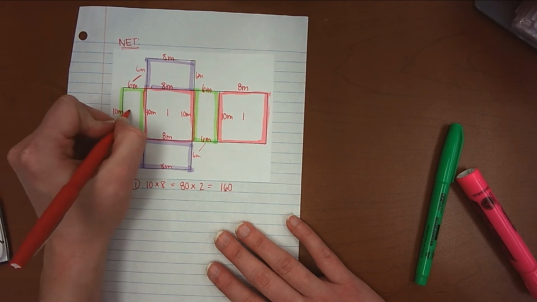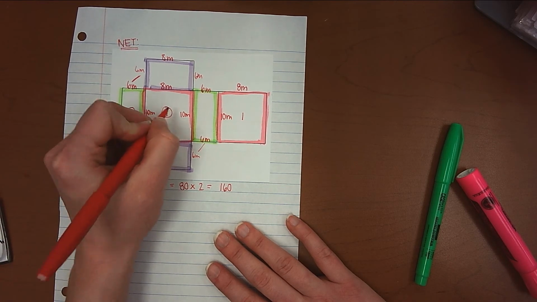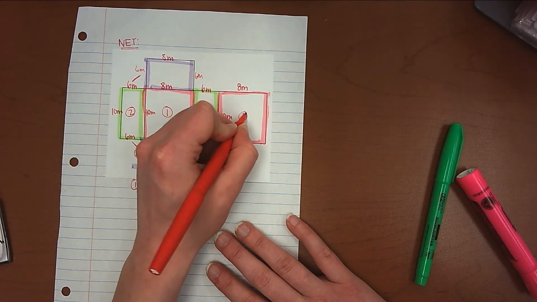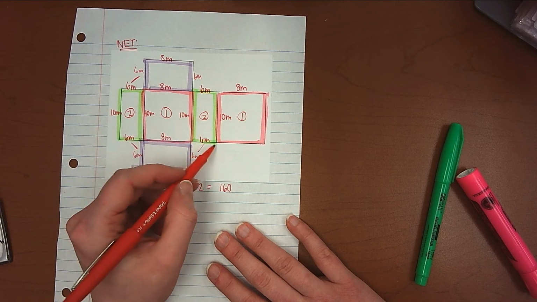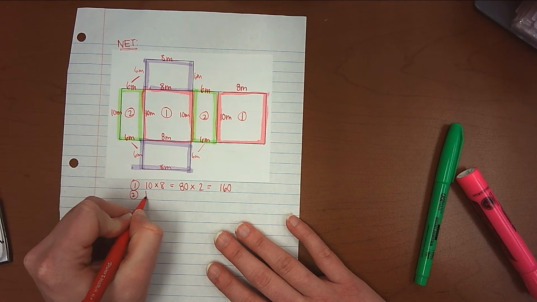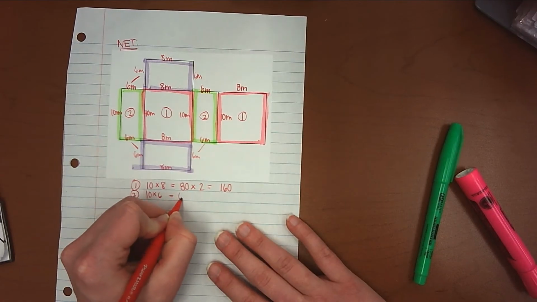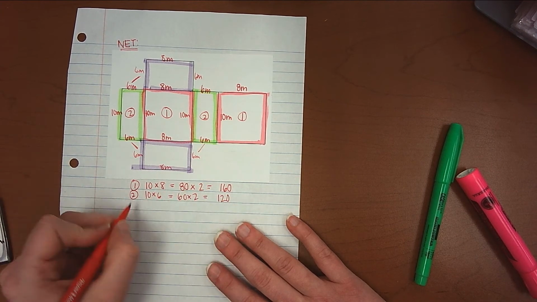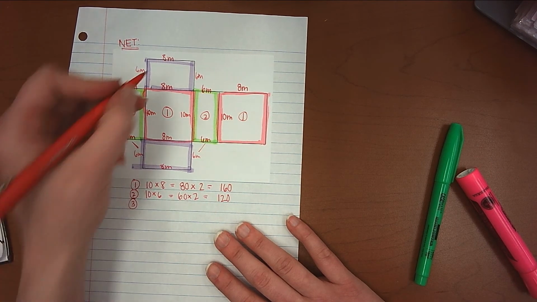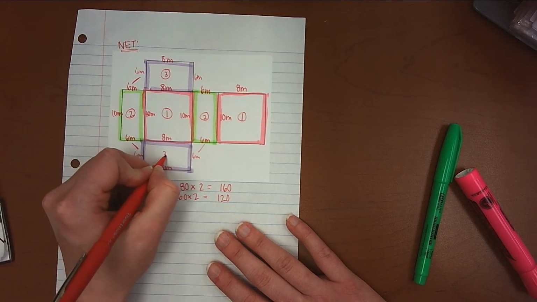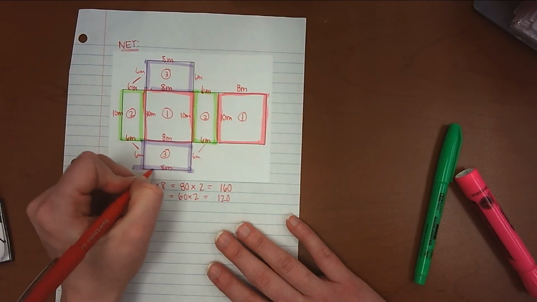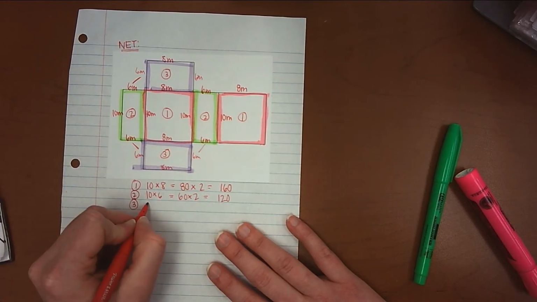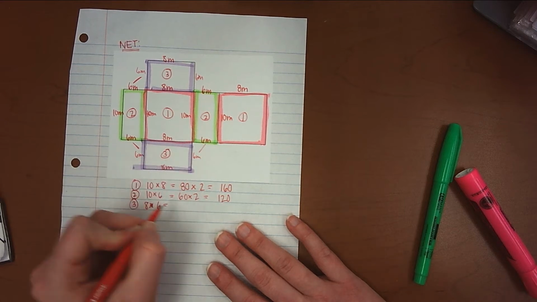Then I have my green shapes. I'm going to label them shape 2, and they are 10 by 6. So shape 2 is 10 times 6, which is 60. And because there are 2 of them, that's 120. And then my purple shapes that match are going to be shape 3. My purple shapes are 6 times 8 to get the area of 1 rectangle.